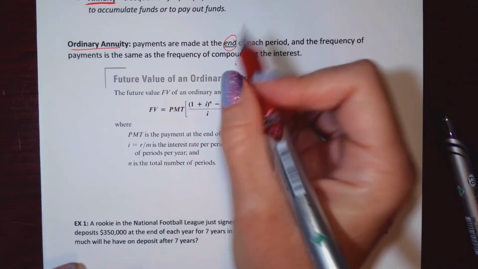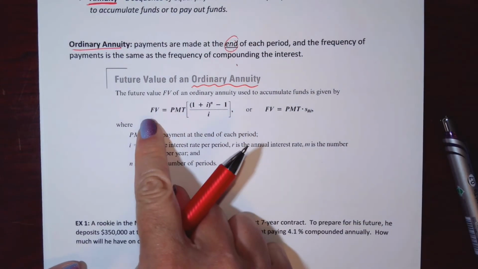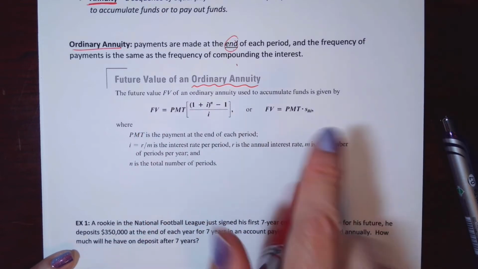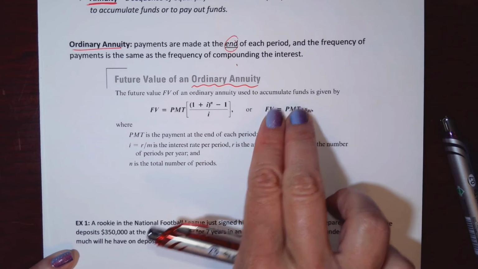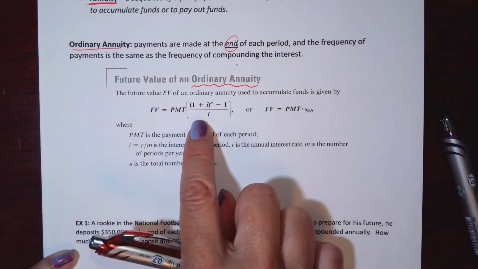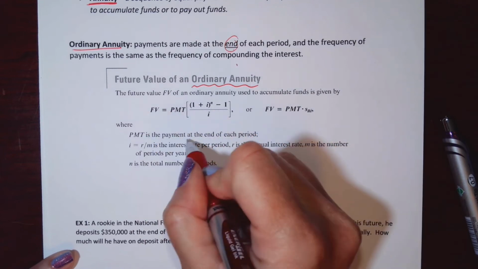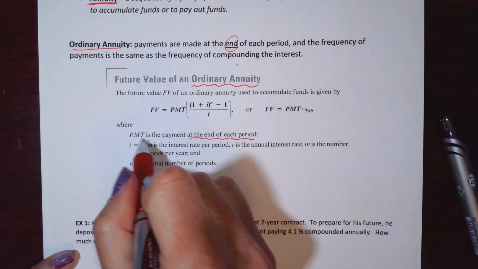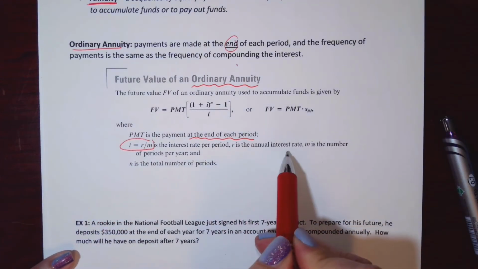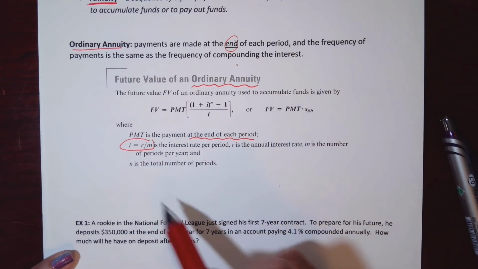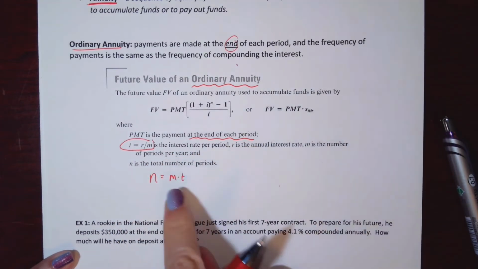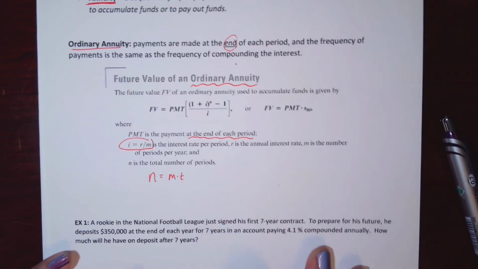So we are looking at future value of an ordinary annuity. Again, we've got future value out here. This is if you keep doing the payments like they're scheduled, this is what you will have at the end of however many years. And we just kind of ignore this one. This is if you have a finance type calculator, but all our regular calculators, we're going to be using this formula. Ordinary annuity, payment at the end of the period. I is still R over M. That's not new. Interest rate per period. R is the annual interest rate, M is the number of periods per year, and N is the total number of periods. So N is still M times T, the compounding period times the number of years.